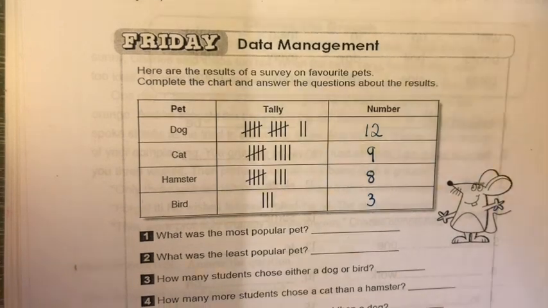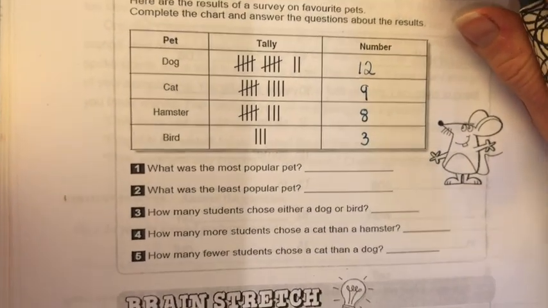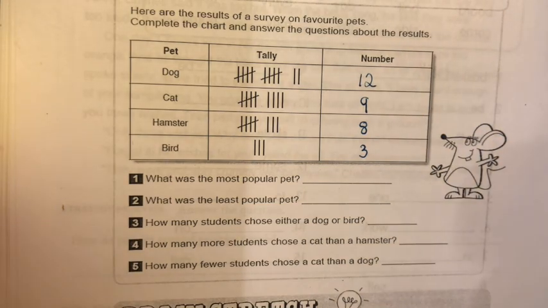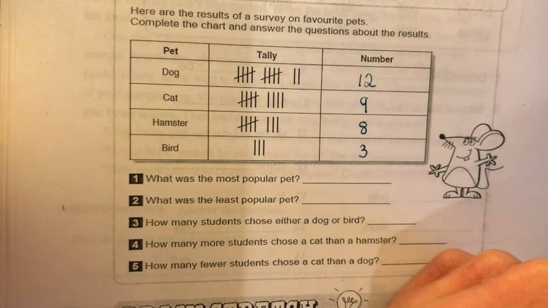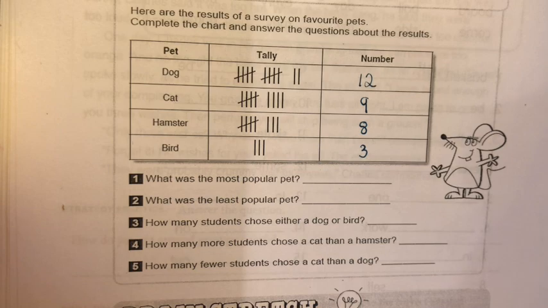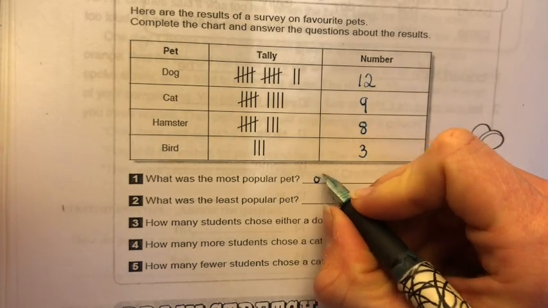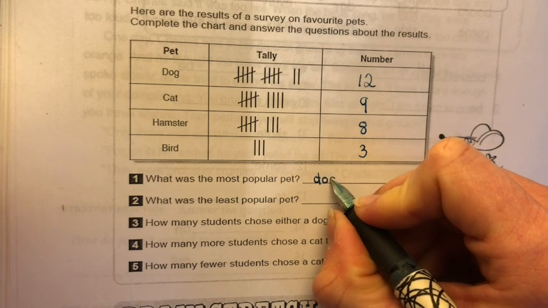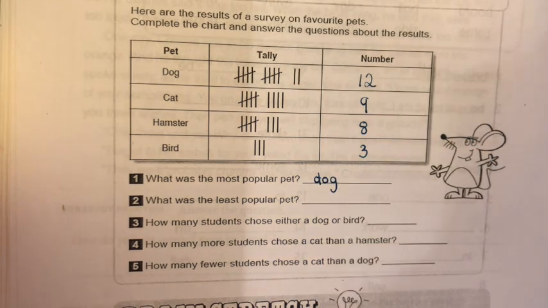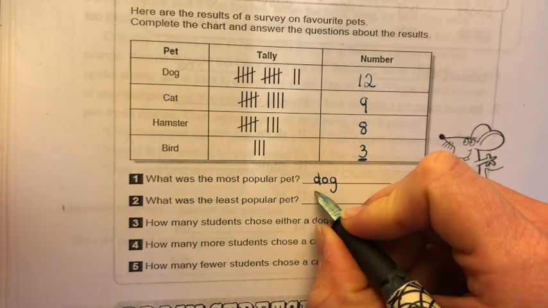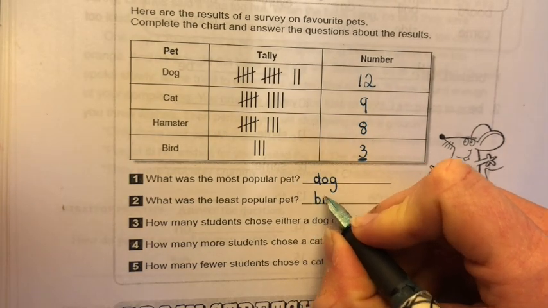So it's asking first, what was the most popular pet? The most popular pet is the one with the highest number of votes, the highest number of people who said it was their favorite, and that is dog at 12. So we would write D-O-G. All right, what was the least popular pet? That means the pet that people didn't pick quite as much. The smallest number of responses was for the bird. Sorry, birdie. B-I-R-D.